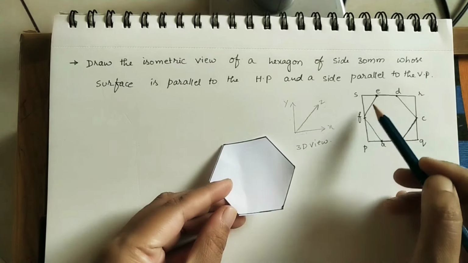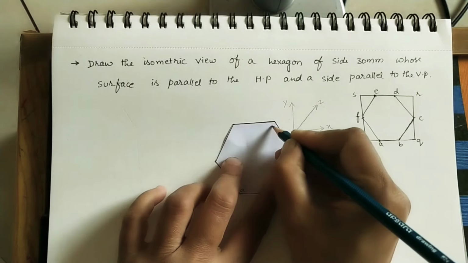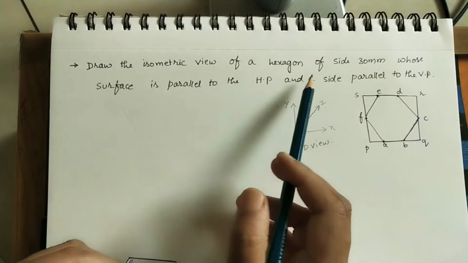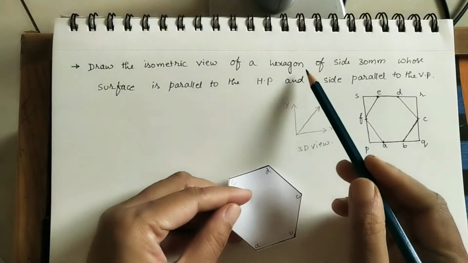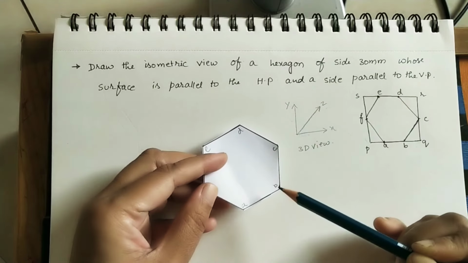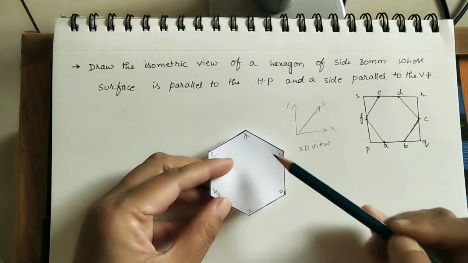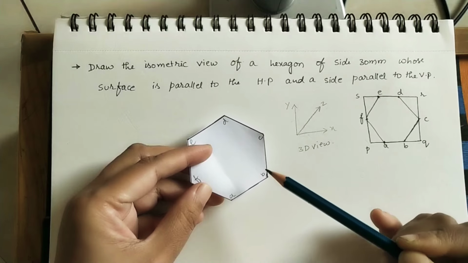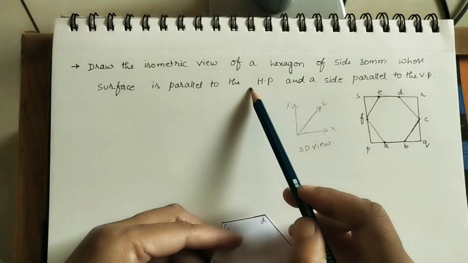Here let us mark all the given corners. Start with A, B, C, D, E, F. Let us take the given data once again. Hexagon of side 30 mm, so each side of the hexagon is 3 cm. In engineering drawing, whatever polygons are given are regular polygons. Regular polygon means all the sides have equal length and the angle at all the corners is the same, and this is called a regular hexagon. One side is given as 3 cm, so we have to assume all the sides are 3 cm. Its surface is parallel to the horizontal plane.